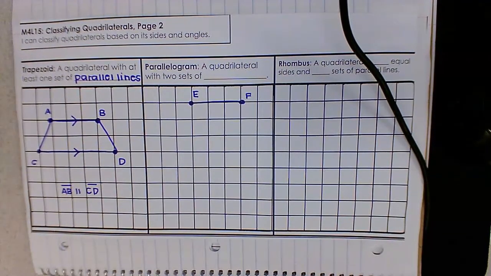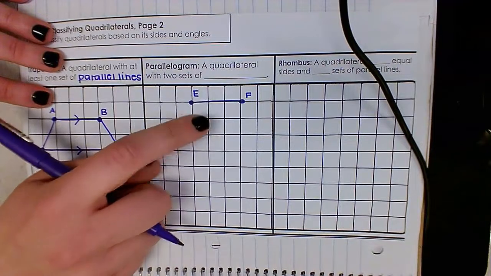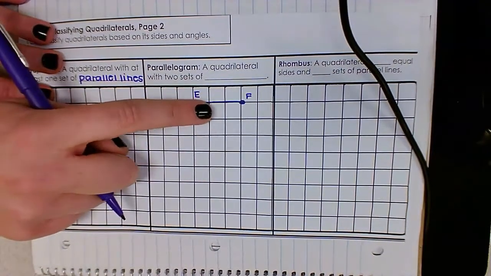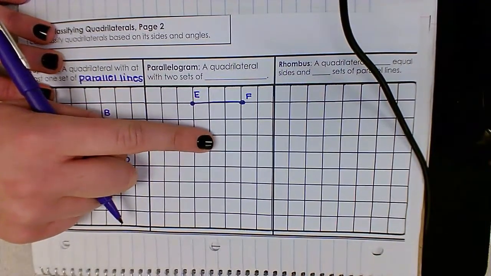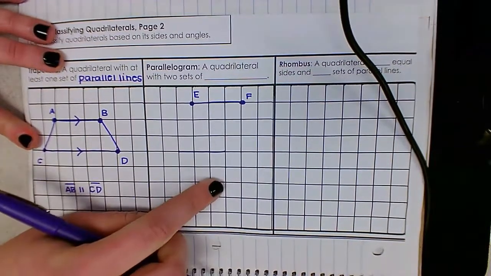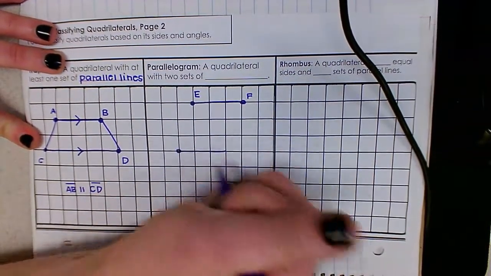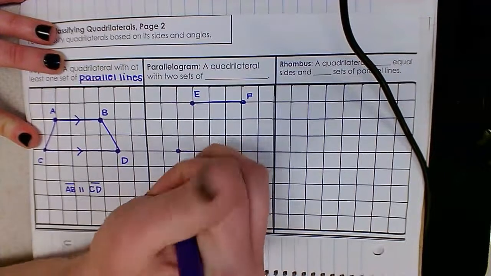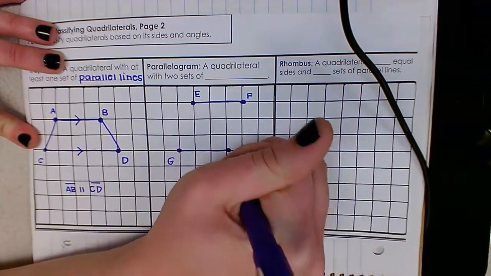So what if we tilted the square so that it didn't have right angles? For example, what if we made that square go diagonal? I'll go 3 units down, 1, 2, 3, and draw a new line that's offset by just 1 unit. And I'll call these lines G and H.